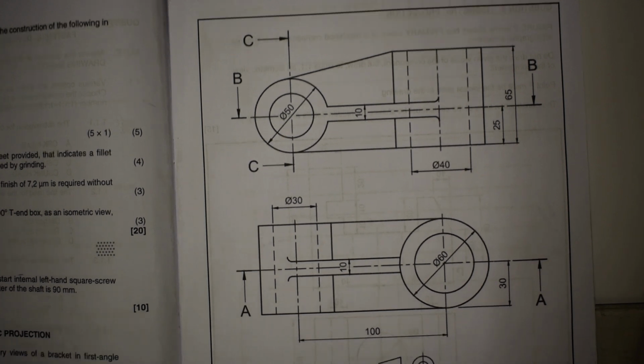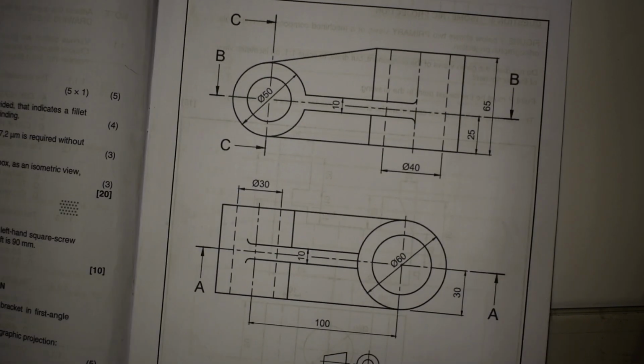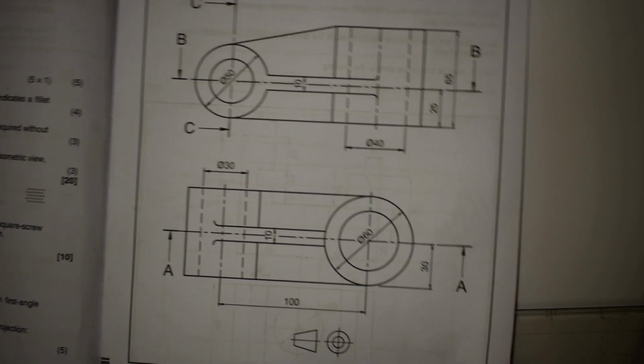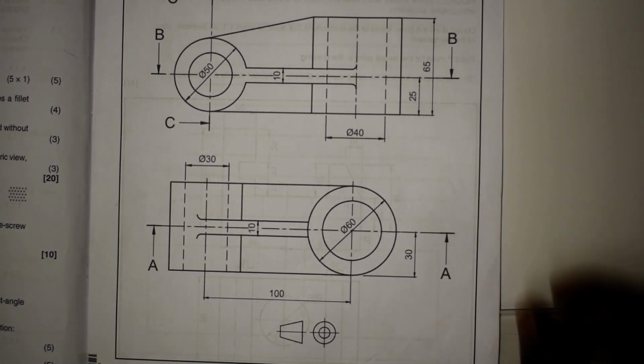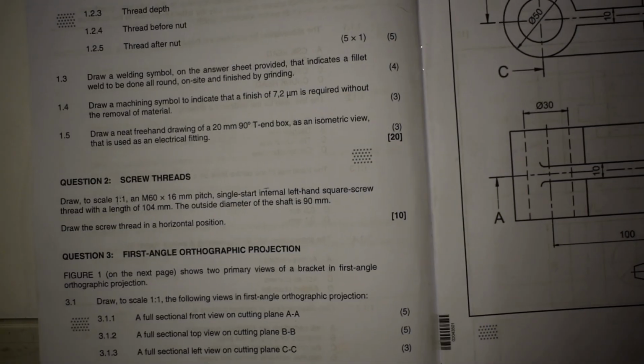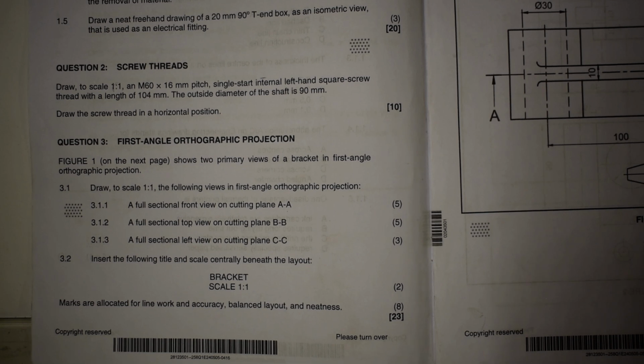Okay, so now let us start. Since this is the first angle orthographic projection, you must mind about your left view, because here they said draw all of them. You understand? So let's start.